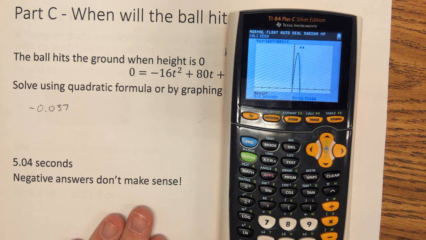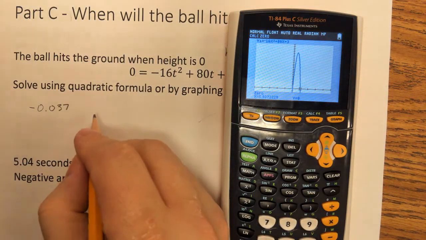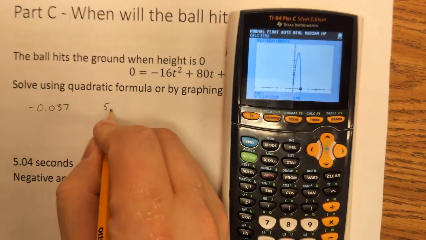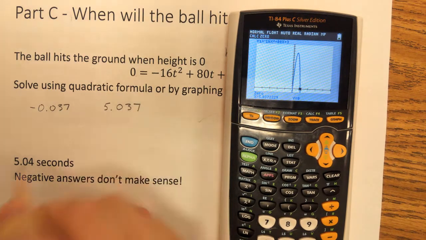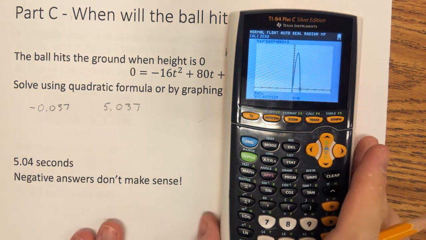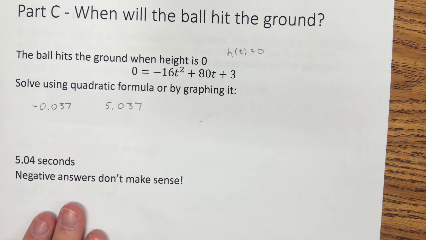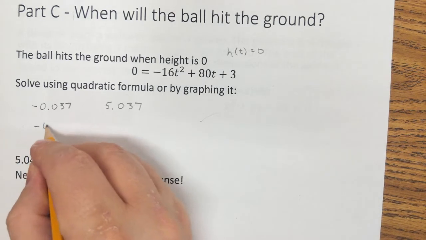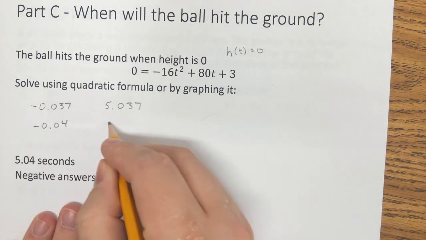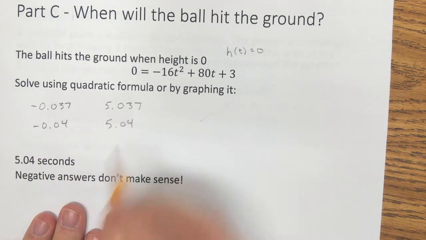And now I'm going to go to the right and hit enter again. And I can see that this one is 5.037. Okay, so there's my two values. You get something similar to this when you use the quadratic formula. So we've got negative 0.04 and 5.04.